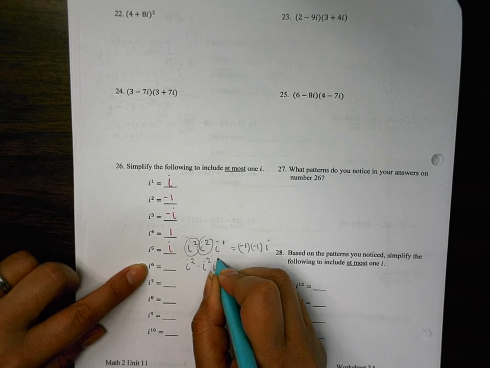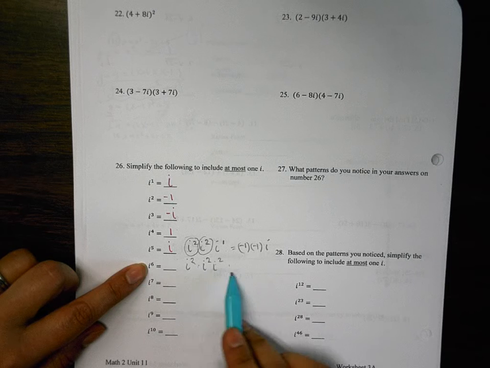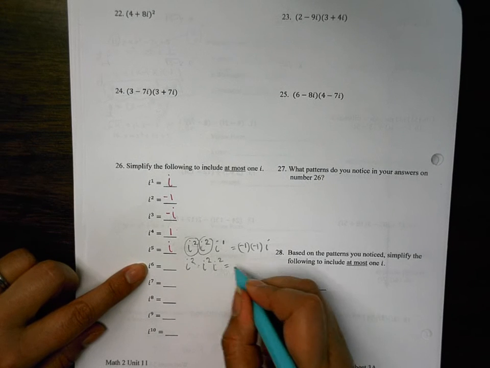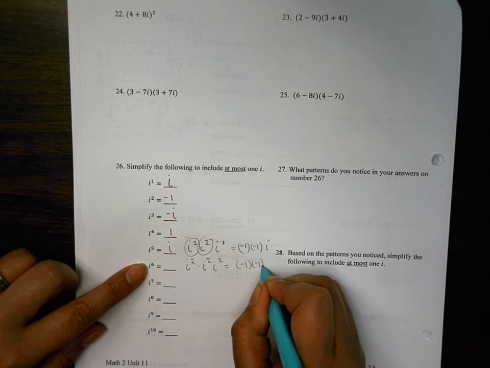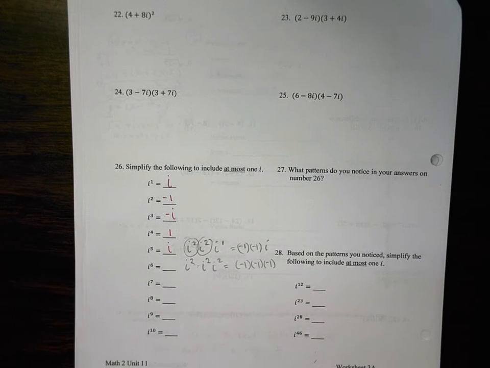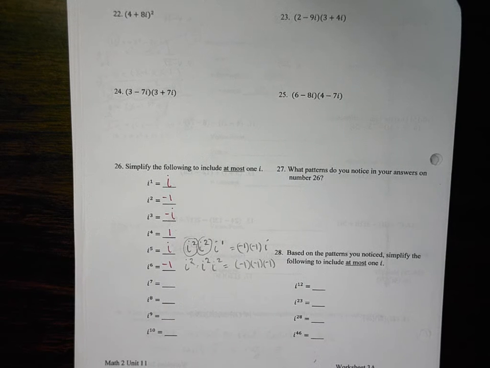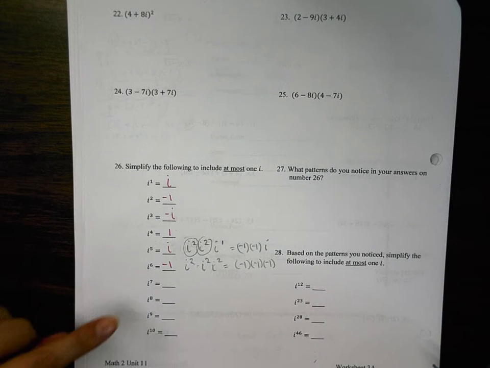I to the 6. Can I get an even amount of I squareds in there? 2, 3, 4, 5, 6. Is that enough? How many -1s am I going to have? And that's going to be positive or negative? Negative what?